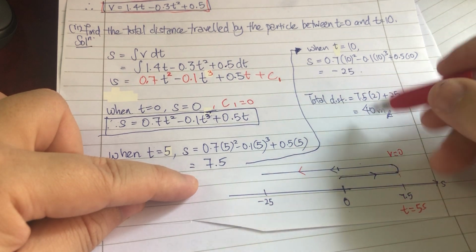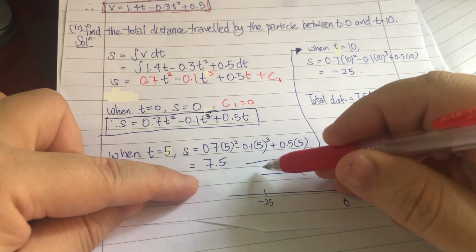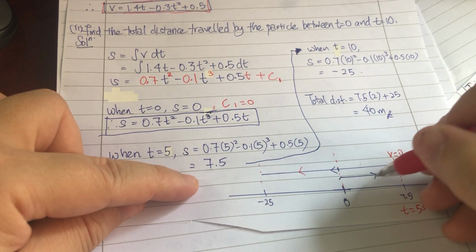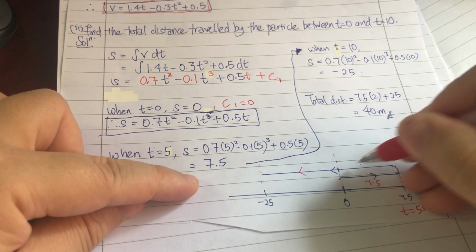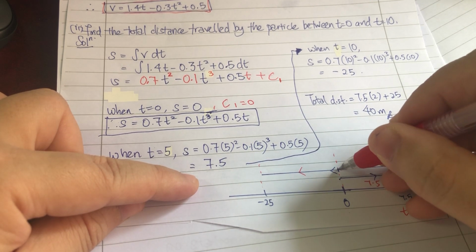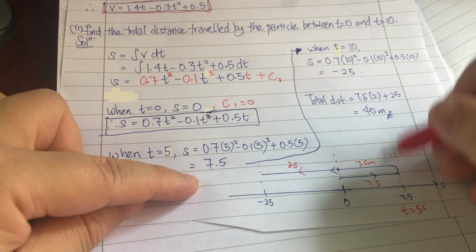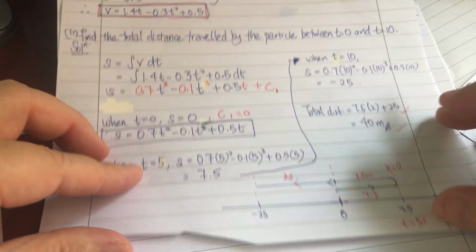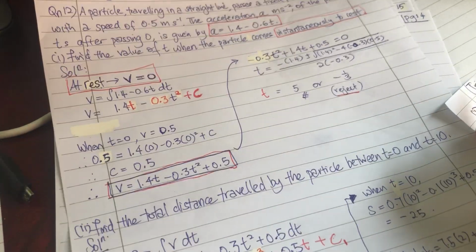So we do things by part. This is how I do it. If you have other ways you're more comfortable with, then you do it your way. I know that this is 7.5 length, this is 7.5 length, this is 25. So I add them up. That's how I got this. Check my answer. If the answer is wrong, you amend. Now this is done already. I'm going on to the next question.